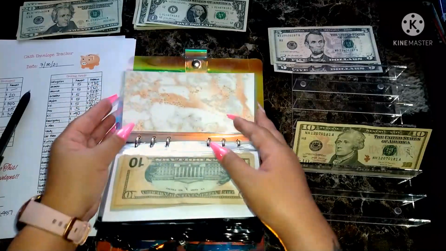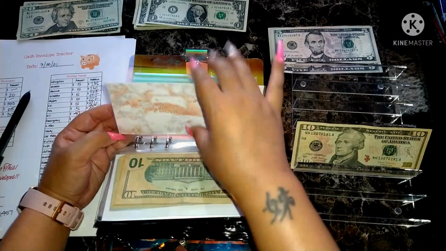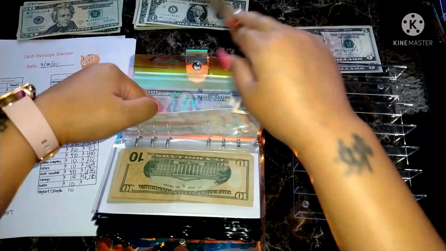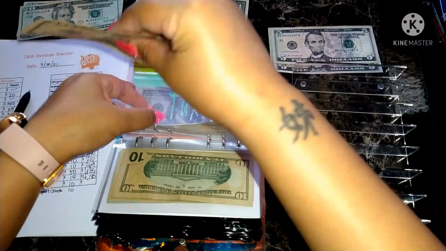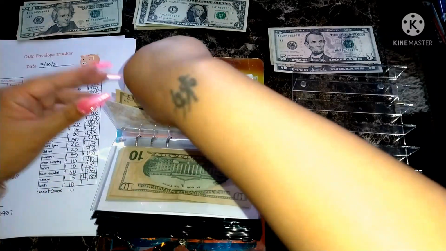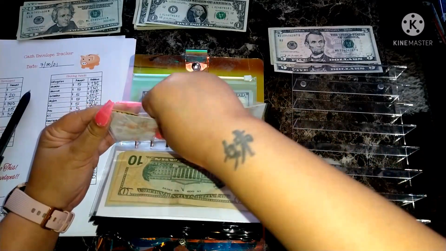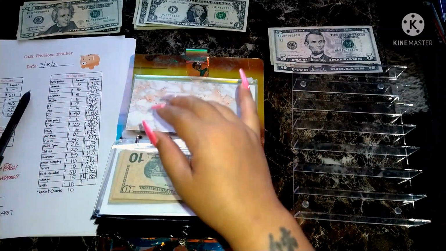Right, and this I'm gonna put in the report cards. So it's getting $10 to start it off with, because I got 3 kids in school. Next year will be 4, so it'll be good to start now. So $10 in report card.